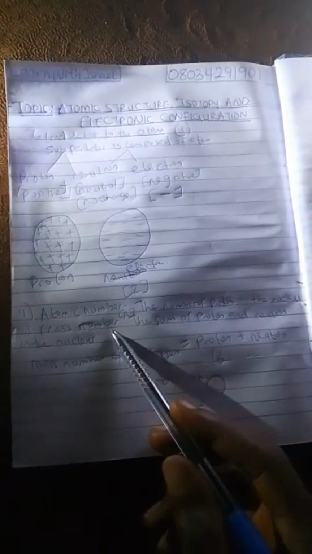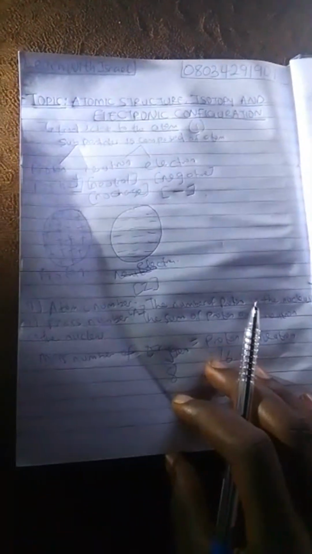So far we discussed the introduction to the atom, and we talked about atomic number and mass number. So now let's talk about isotopy. I hope you can see it clearly.